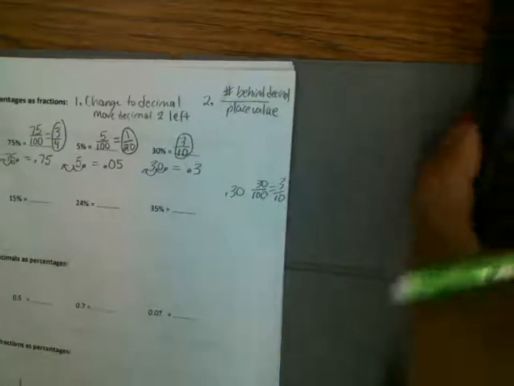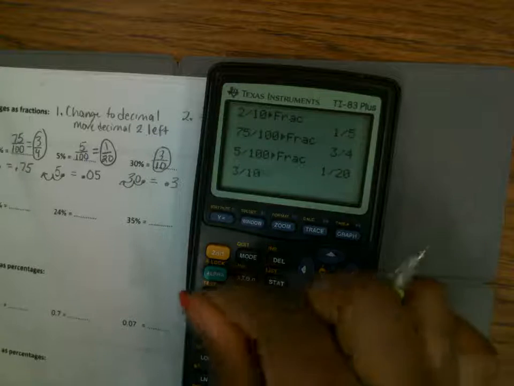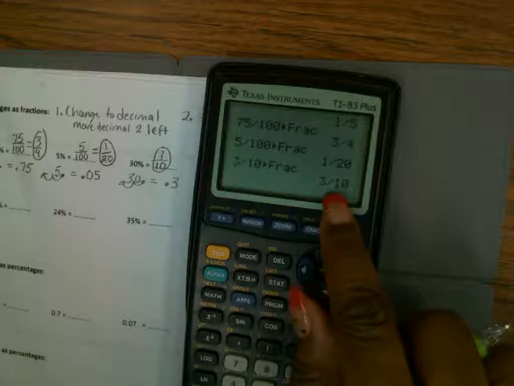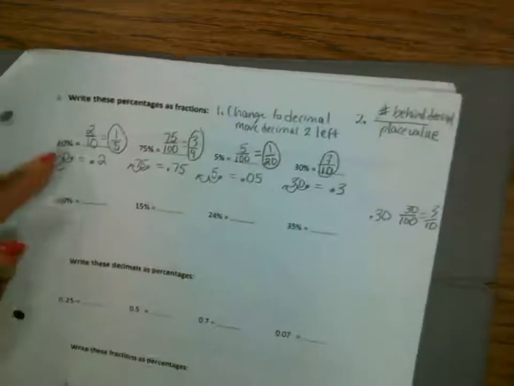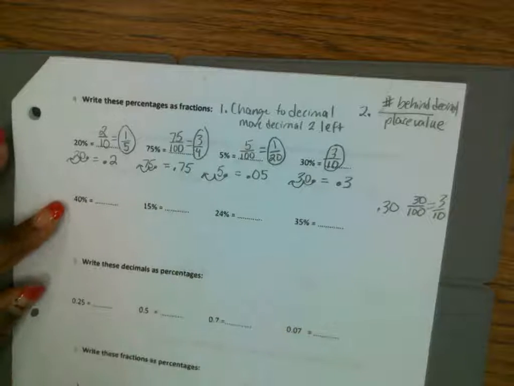And if you want to check to make sure it is reduced, you type in 3 divided by 10, math, and press enter 2 times. And you'll see that it's already reduced. Okay. All right. I want you to do these on your own. I'm going to pause for the calls.